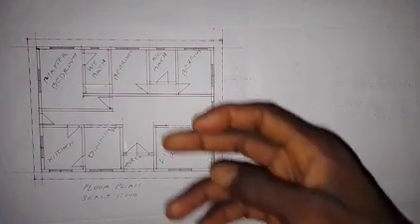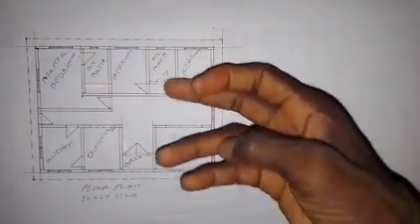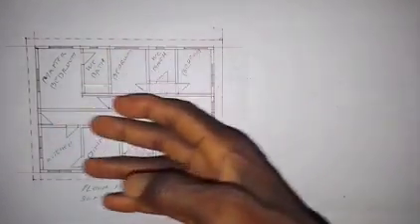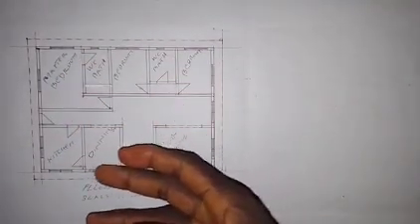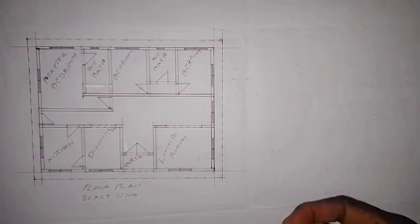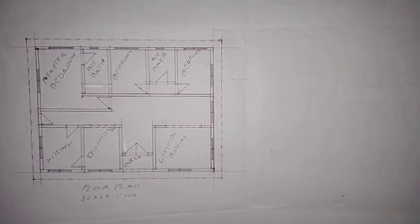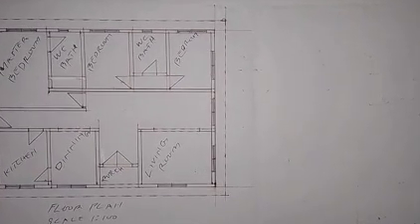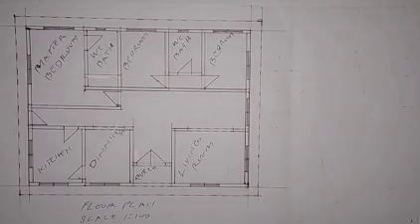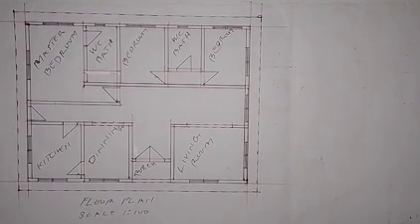Don't forget that you also have to label or rewrite the name of each compartment that we have here, as I've done here, as you can see. So make sure you do that. We meet on the front elevation of the building. Thank you, and God bless you.